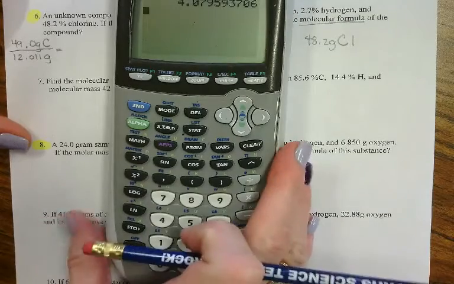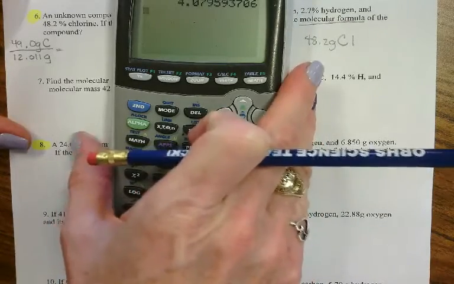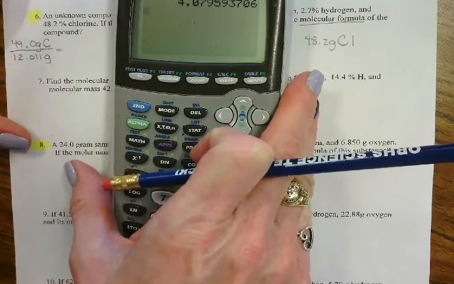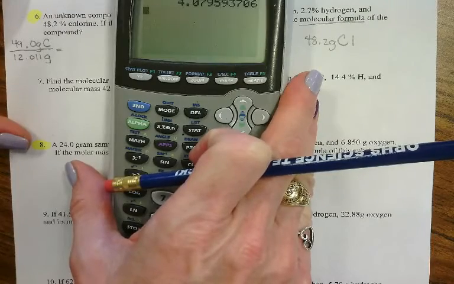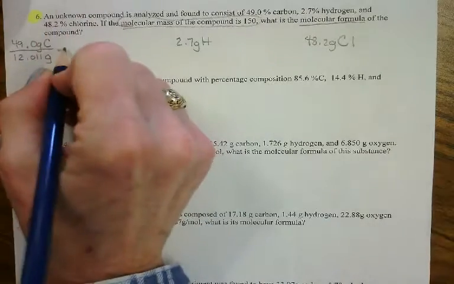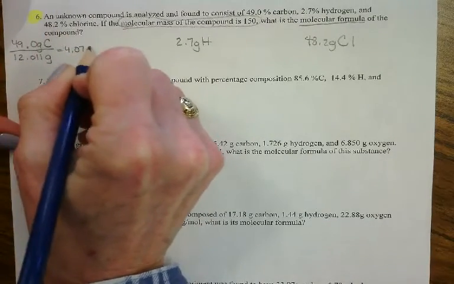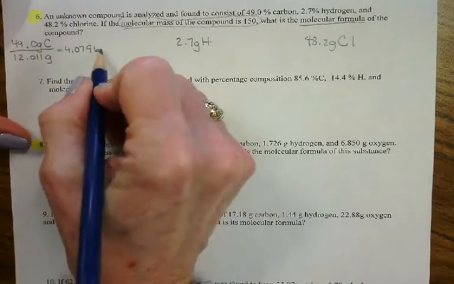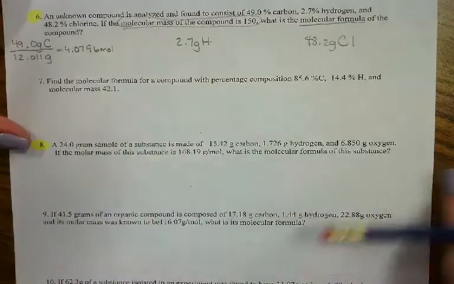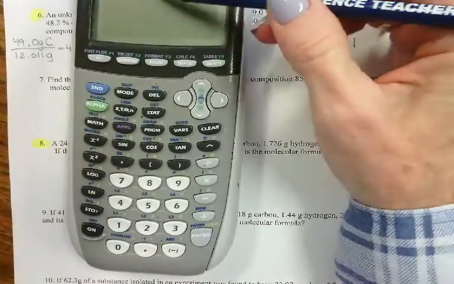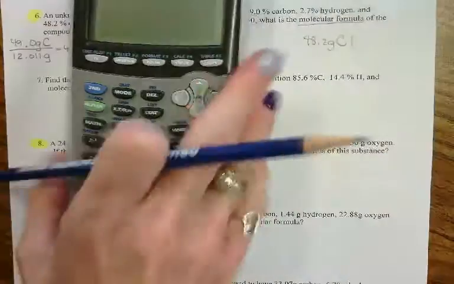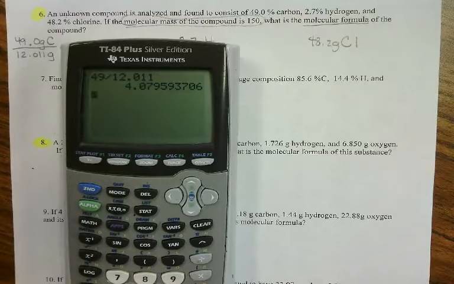4.08. Let's go 4. I don't like that. Let's do 4.0796. Okay, so here's my reasoning why. The more numbers I have, the more precise my calculation is going to be.